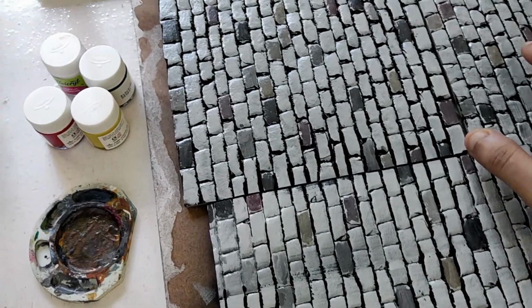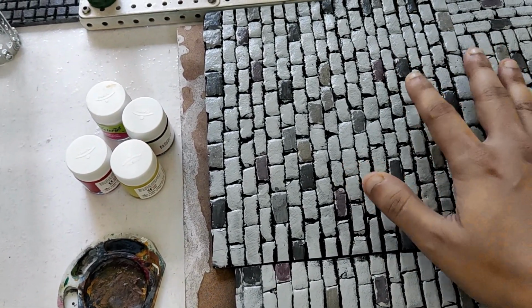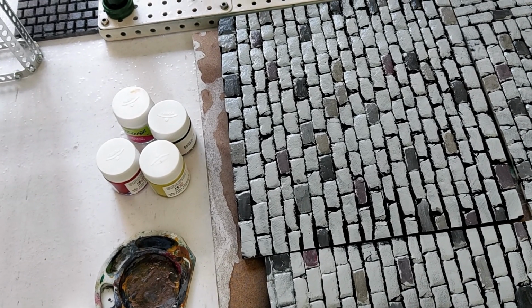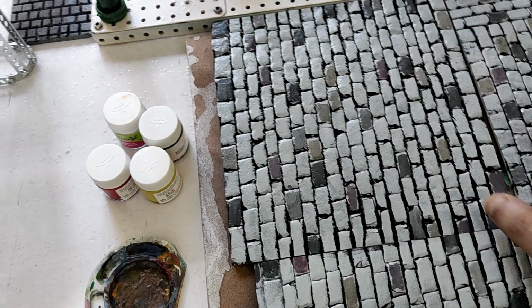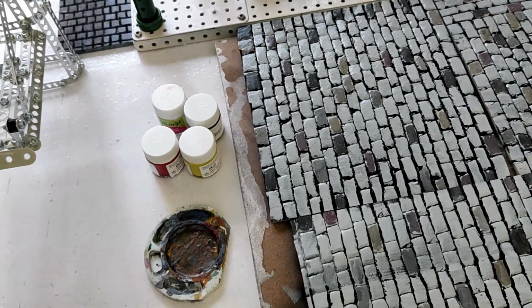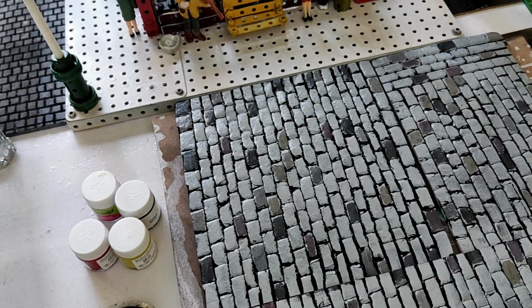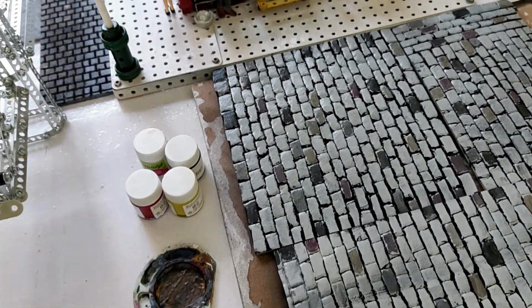The purpose of the black wash is just to tone down the brighter colors over here, and also it will put on this weathering effect. It will just dull down all the bright colors, and it will make it feel more realistic. So I'm ready with the black wash, as you can see, and I'm just going to put it on and see how it goes.